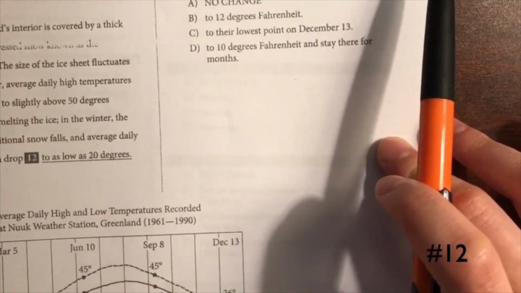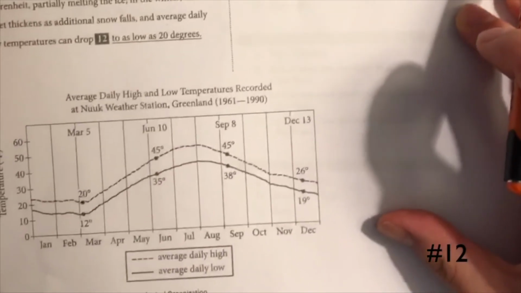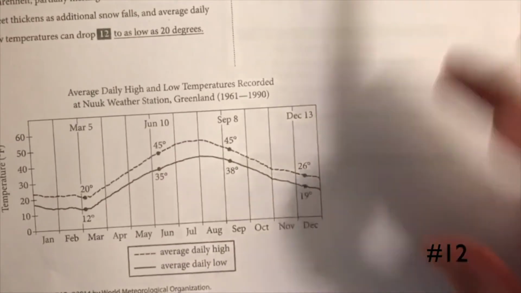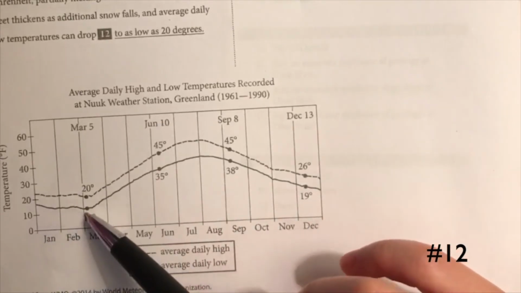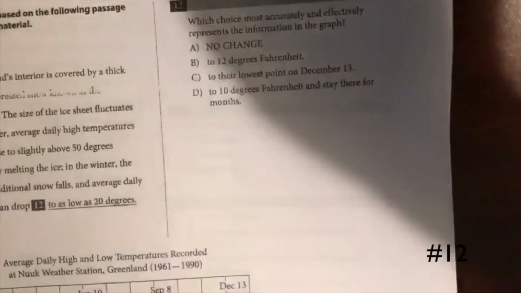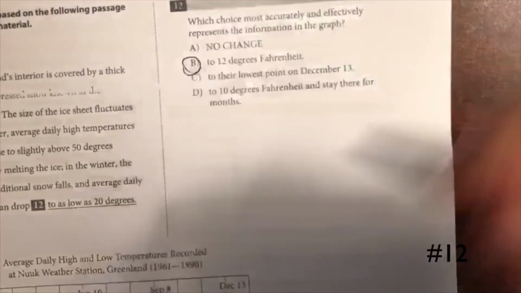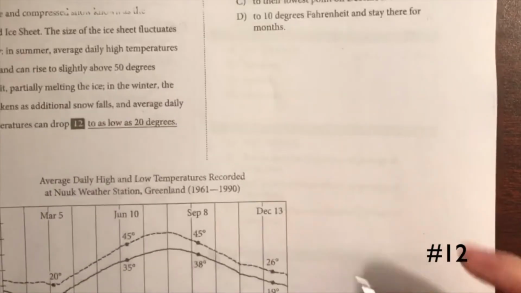And D, to 10 degrees Fahrenheit and stay there for months. Well, nowhere on this chart do we see a measurement of 10 degrees Fahrenheit, because the lowest temperature it decreases to is 12 degrees Fahrenheit. So then we know that our answer choice must be B, to accurately reflect the information that we see in our graph.